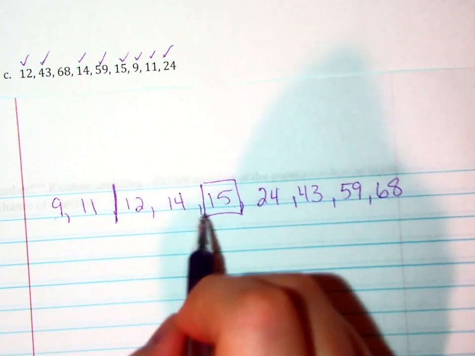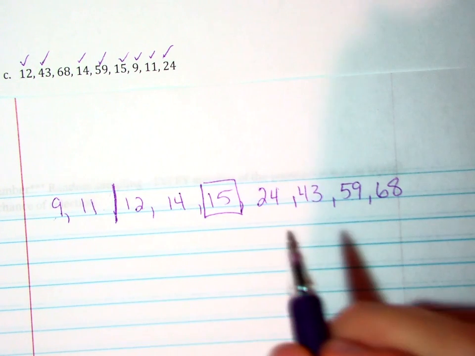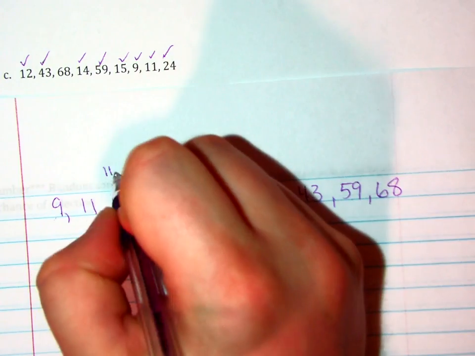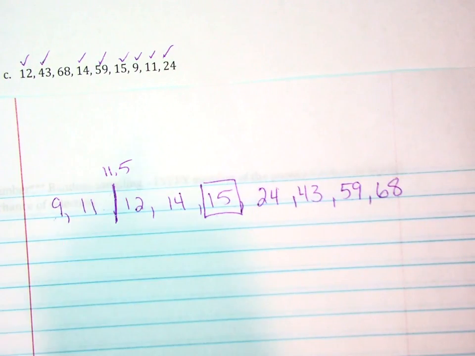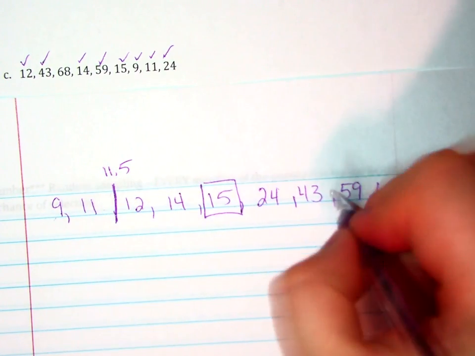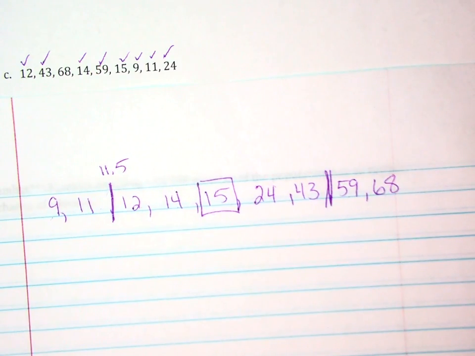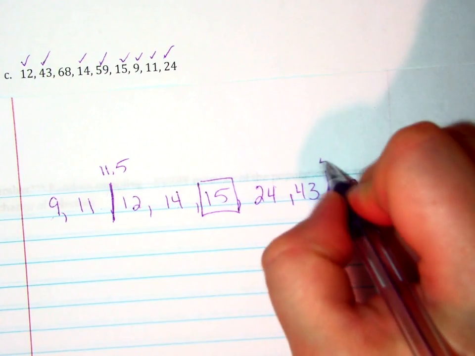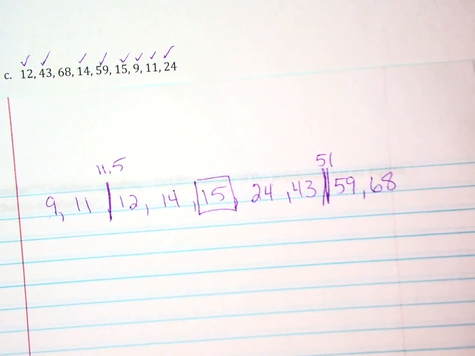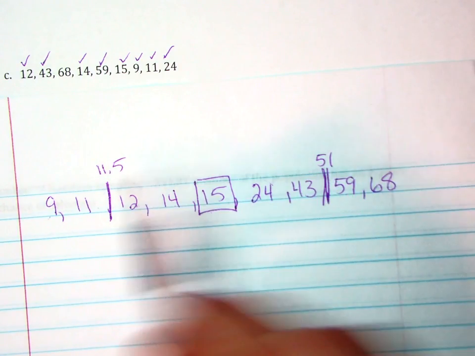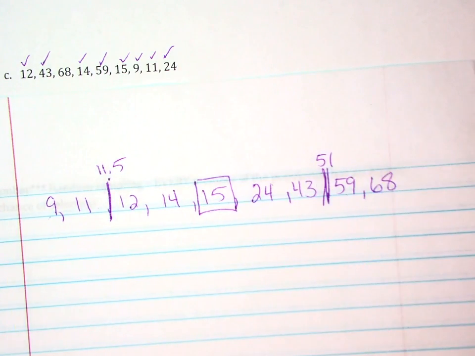So 4 numbers to the left of the median means that's going to split these two in half, and 11.5 is again my Q1. These will get split in half, so 43 plus 59 is 102. Divided by 2 to find the average would be 51.